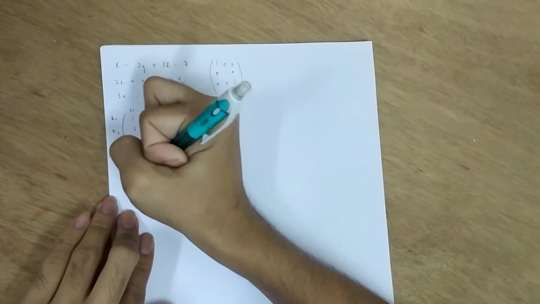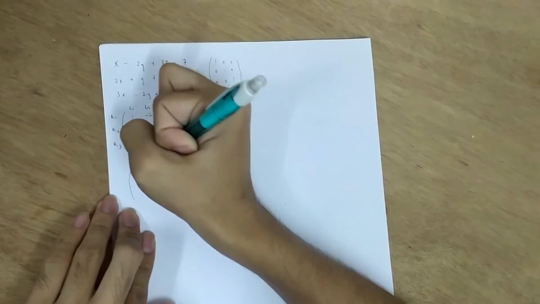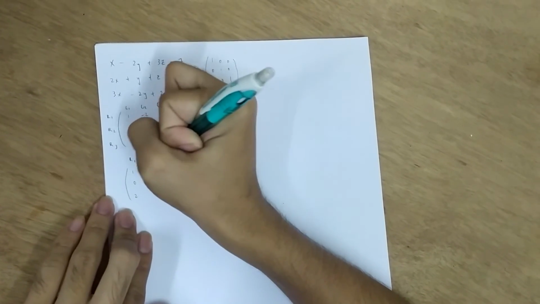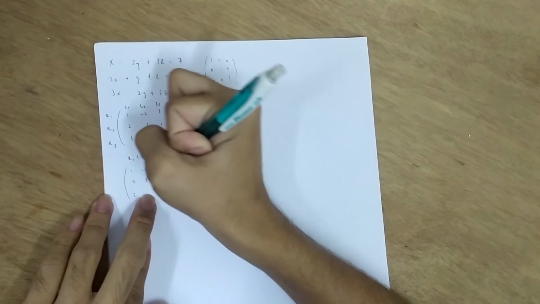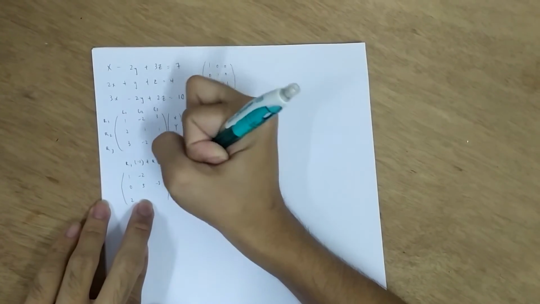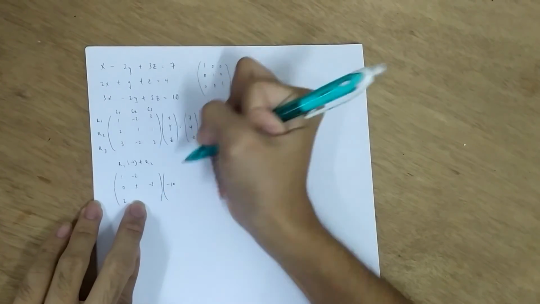When I substitute the values into this formula, I get 0. So 1, 2, negative 2. For row 2 it is the same: negative 5, and likewise it becomes negative 10.